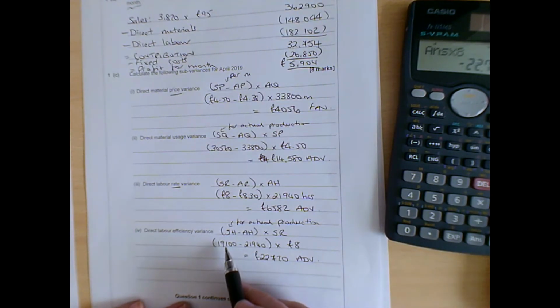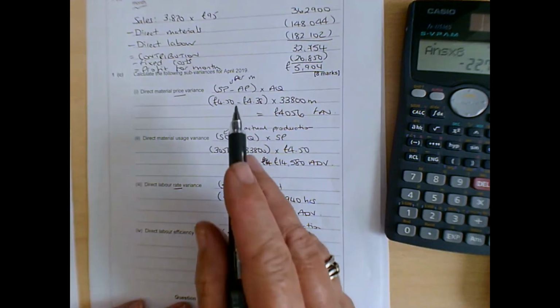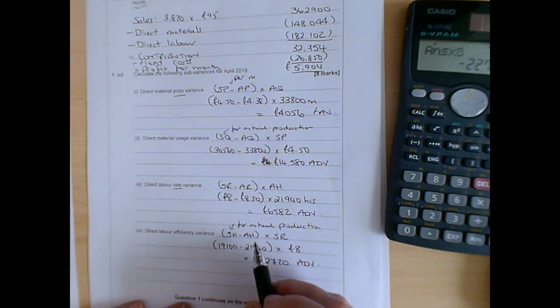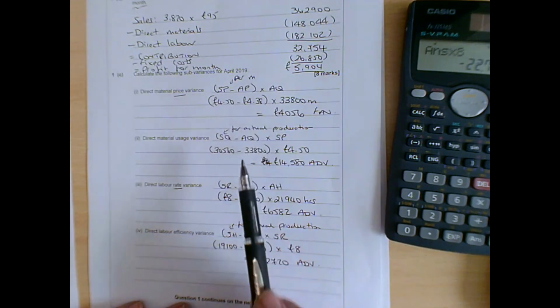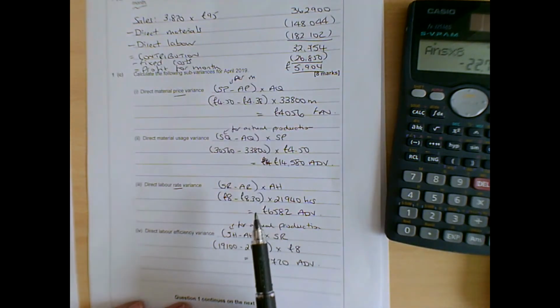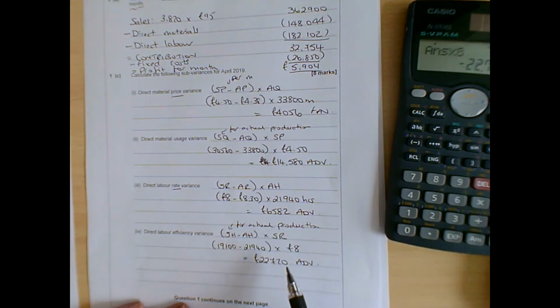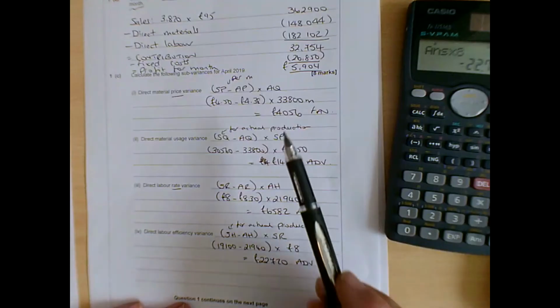The standard hours, 19,100, and they actually took 21,940. So they've wasted 2,000 odd hours. Each one at the standard rate there of £8 has given us an adverse variance of 22,720. So we could form some links between what's gone on in terms of certainly the price and the usage variance. It's a little bit more hazy here because they have paid more, but they haven't got the results they were hoping for. They've got a big adverse on all of these other variances.